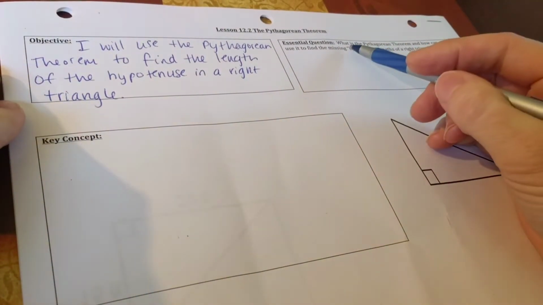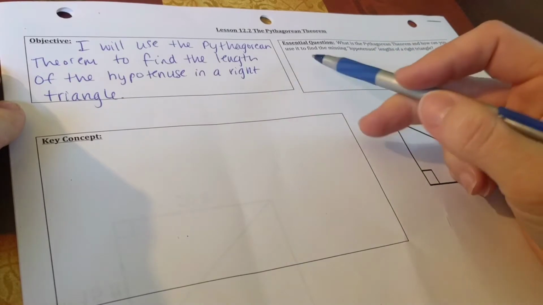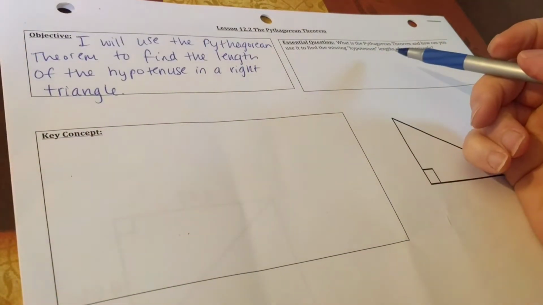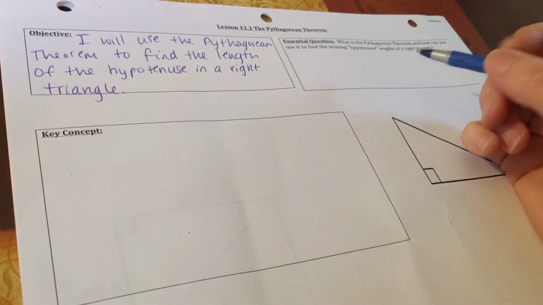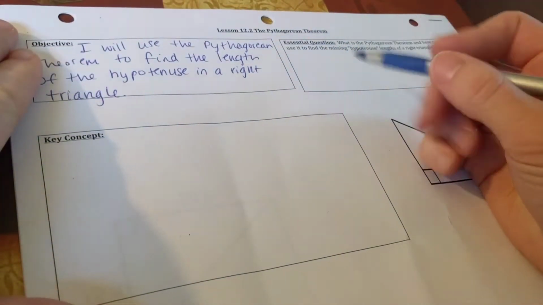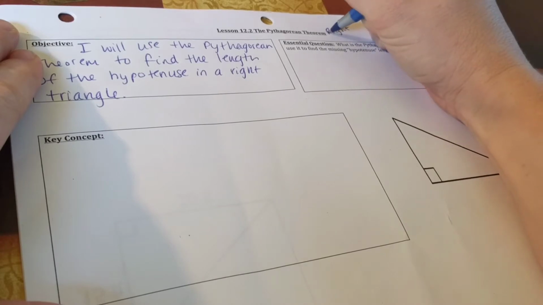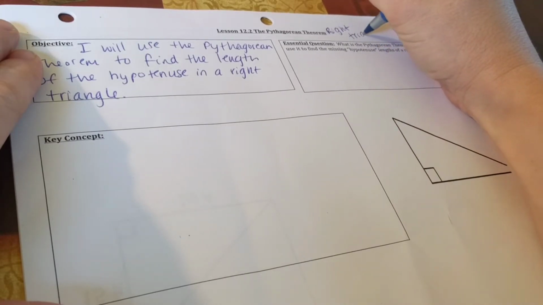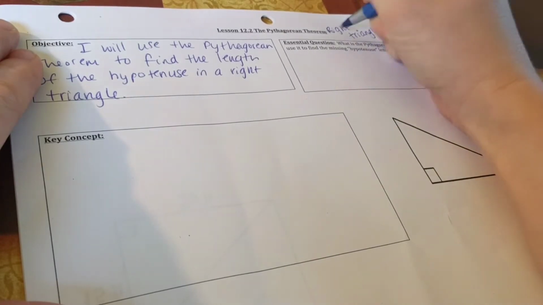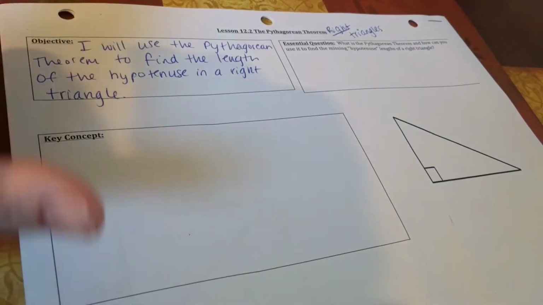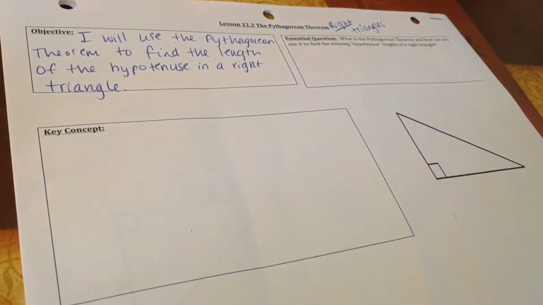Our essential question is, what is the Pythagorean theorem and how can you use it to find the missing hypotenuse lengths in a right triangle? Whenever we're talking about the Pythagorean theorem, you can use it when you're dealing with right triangles, specifically right triangles. It can't just be any triangle, it has to be a right triangle.